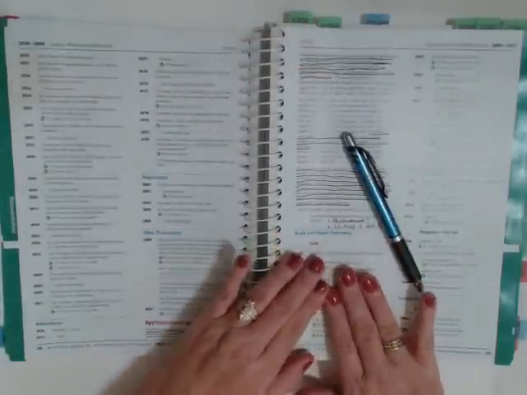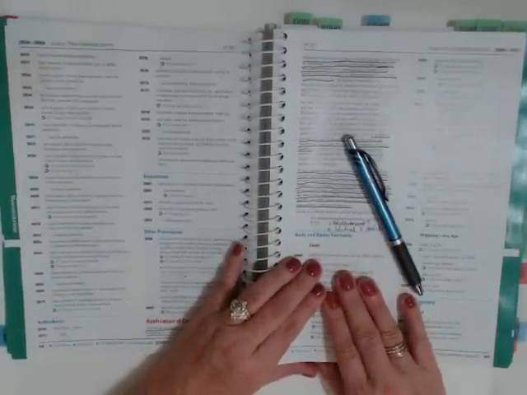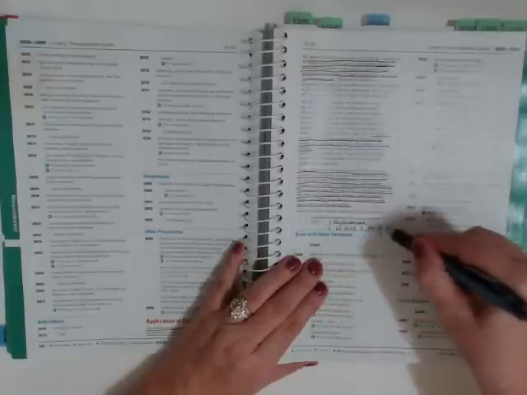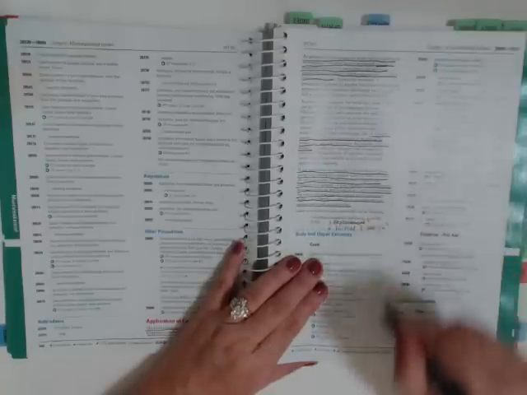Now that's when we get to code from here. So one of the ways is the initial without definitive treatment. That's when we can code here.